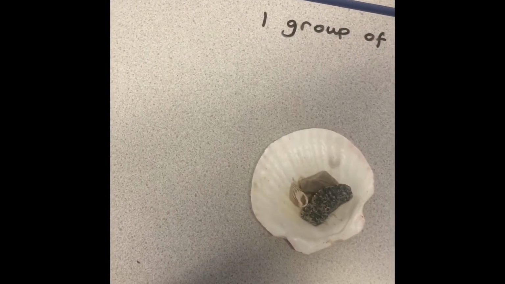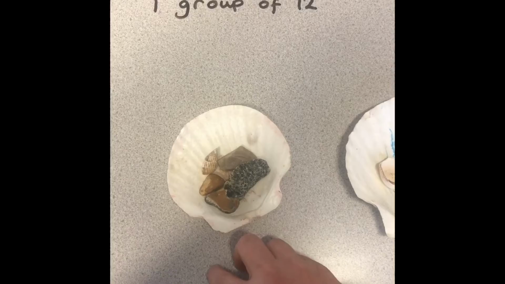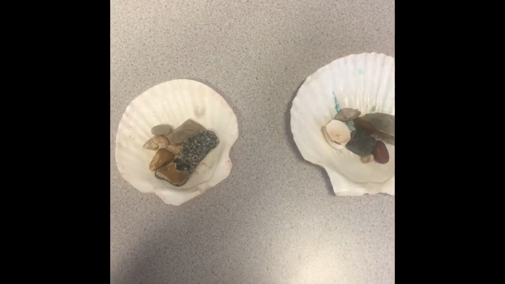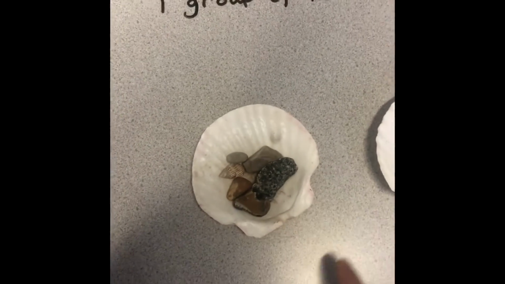until all of my pebbles and shells are gone. I've got no more left here, so they're all in here or here. So I've made two groups, and I need to check that they're equal.